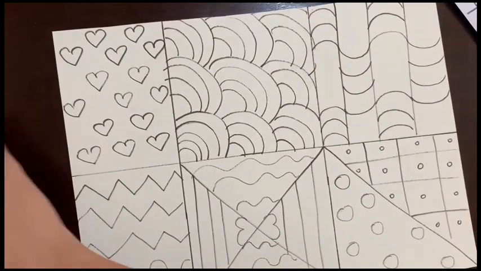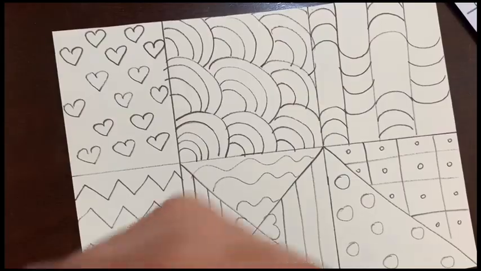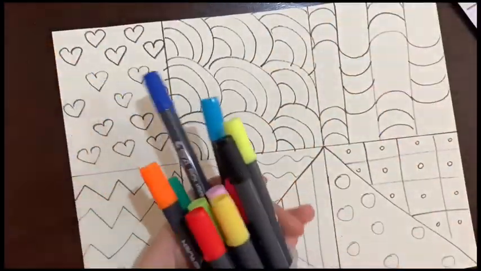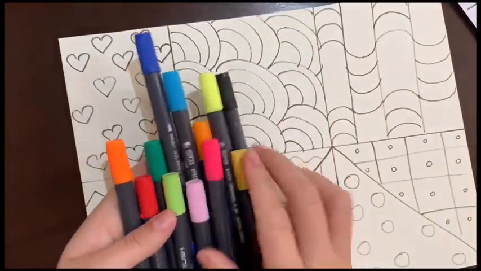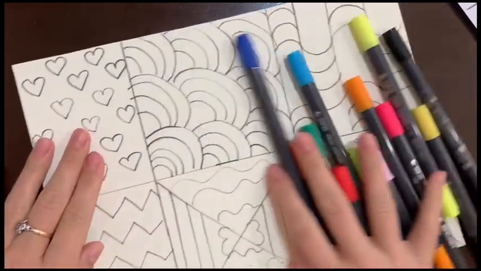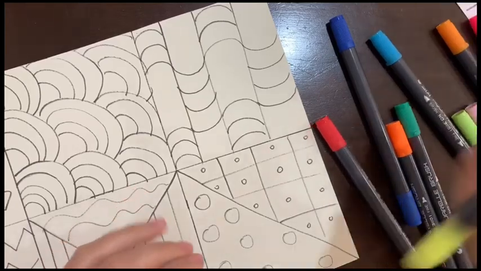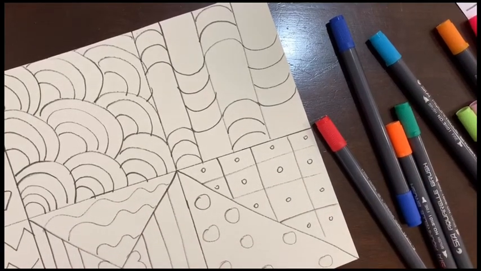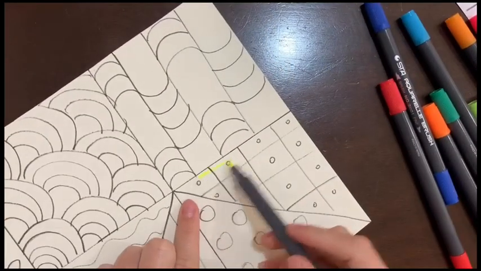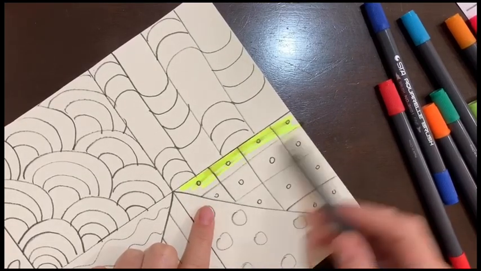So easy, right? And we were so creative. I'll start with using my markers. Let's color it. Let me do first this one. I'll first color the background.